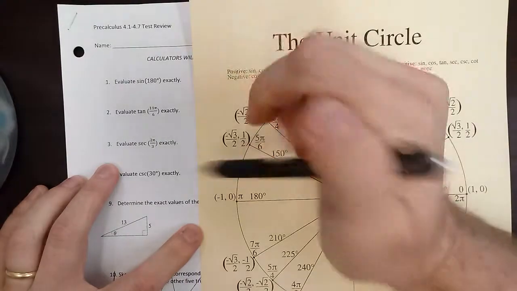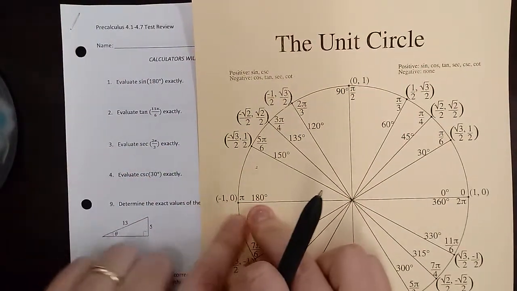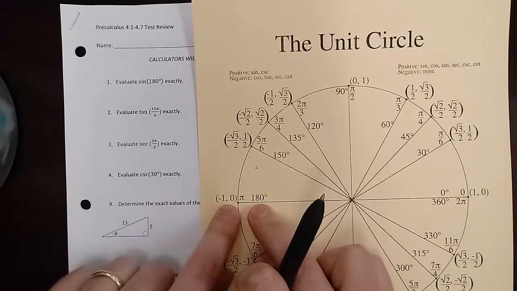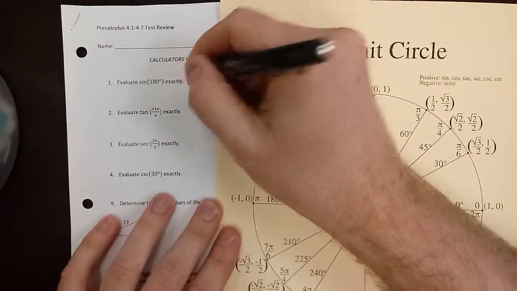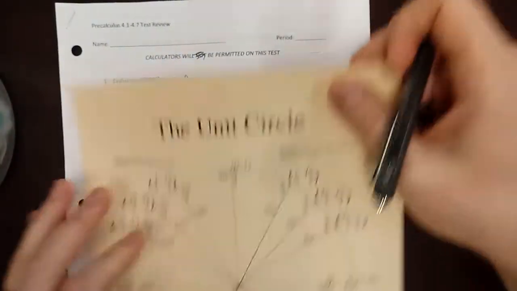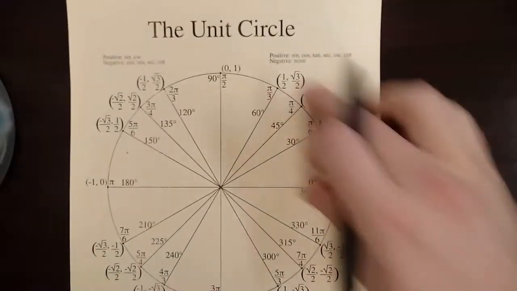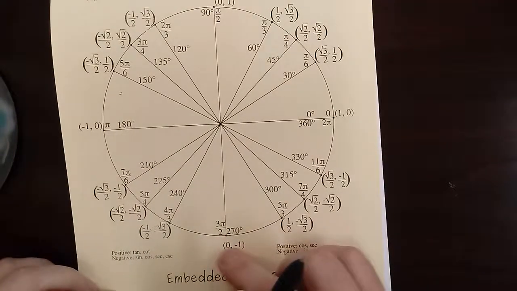All right, so let's see. Evaluate sine of 180. So we go to 180, boom, and we have to remember, what does sine do? Well, sine is the y coordinate. So since our y coordinate is 0 there, sine of 180 is 0. All right. Evaluate cosine of 3 pi over 2. All right, let's see. 3 pi over 2. Cosine is our x coordinate, so cosine of 3 pi over 2 is 0.